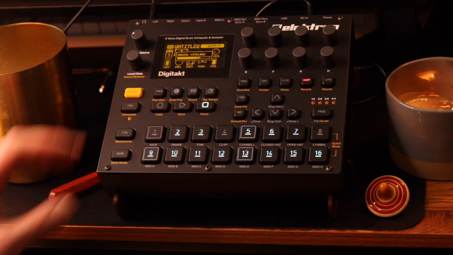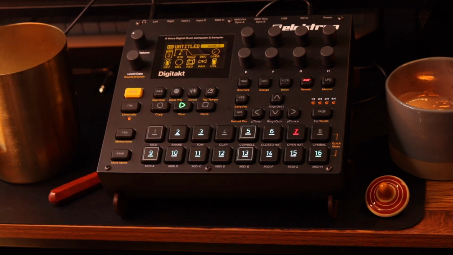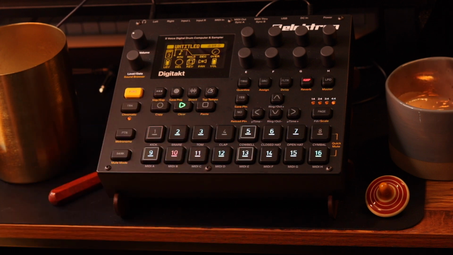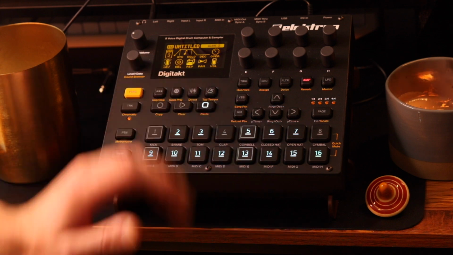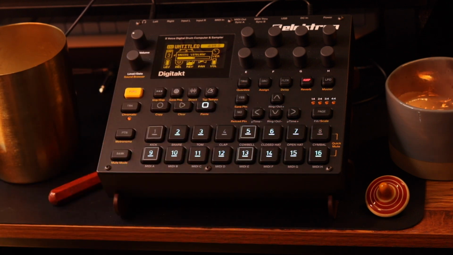Okay, let's go pattern to pattern again just to get the overall effect of that change. All right, and that's that. I'm going to make a track out of that.